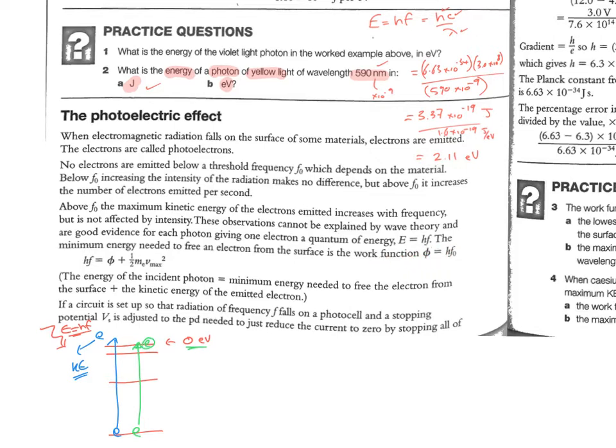Now the work function is the one that any electrons at this layer here, so that's the work function level, they're the ones that are most weakly held to the atom. They're the ones that are most likely to be able to escape. So if you need electrons to be emitted, then you've got to give them at least the amount of energy needed to jump from this level to this level. So it's the energy needed to cross this gap here.